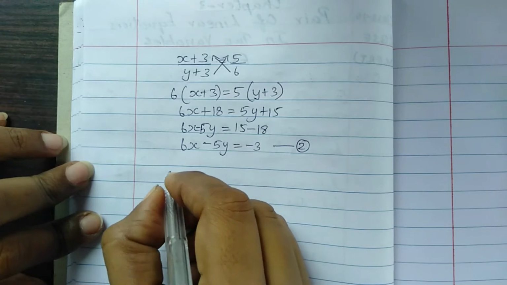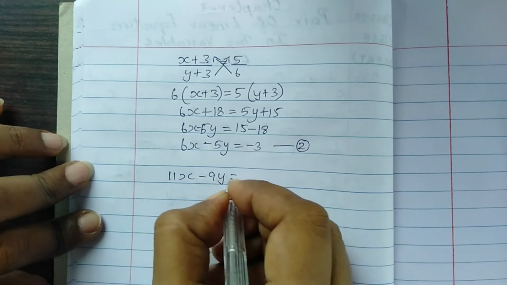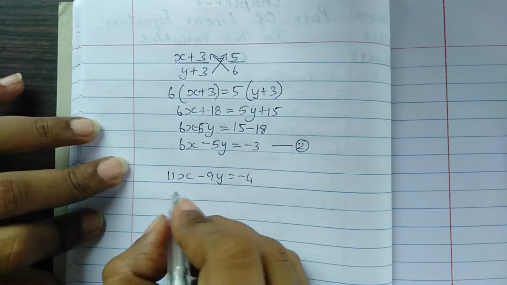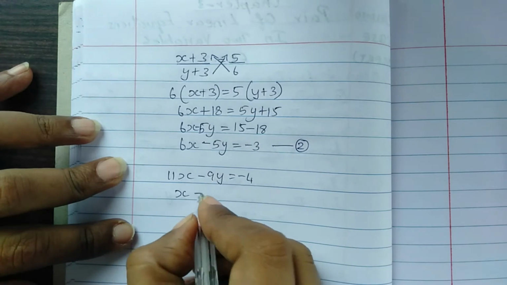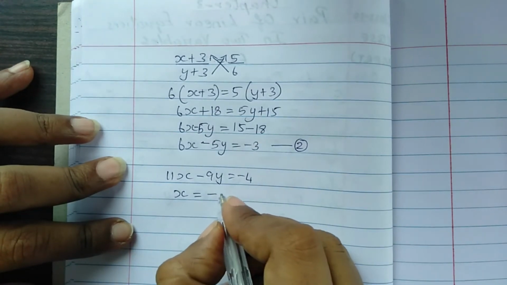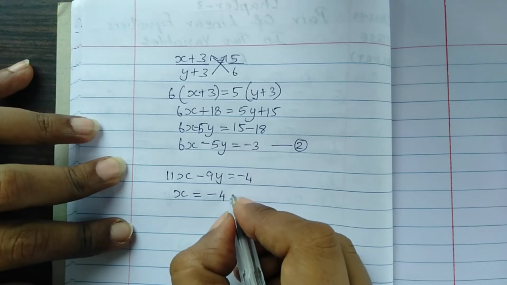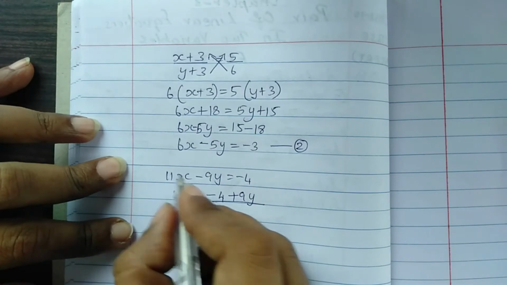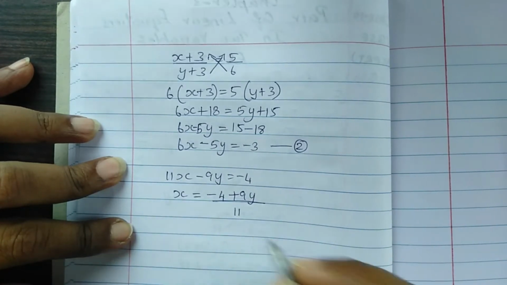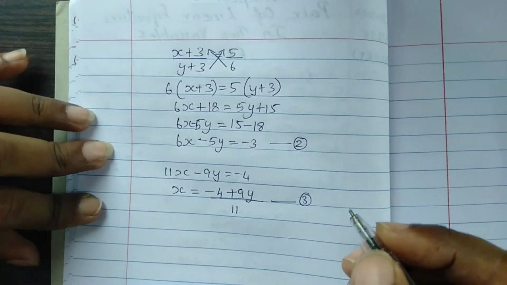So 11x minus 9y is equal to minus 4. This is our first equation. Let's convert this. 11x is equal to minus 4 plus 9y on the right hand side, and this 11 is a multiple, becomes a dividend on the right hand side. So x is equal to minus 4 plus 9y by 11. This is our third equation.